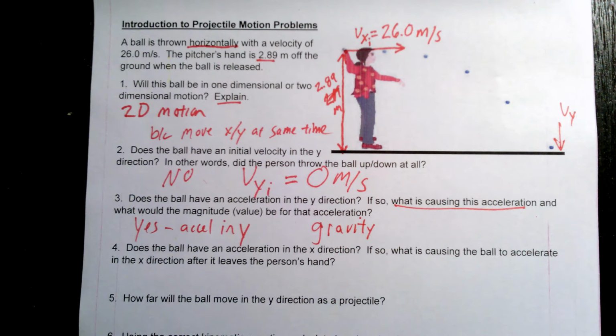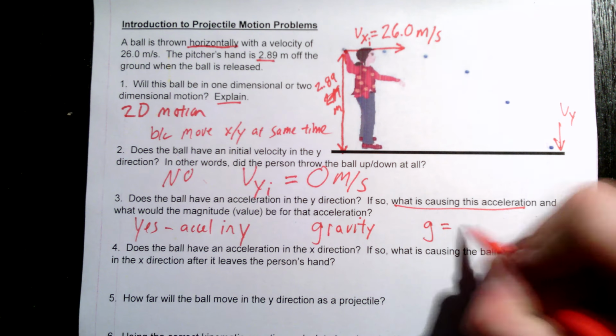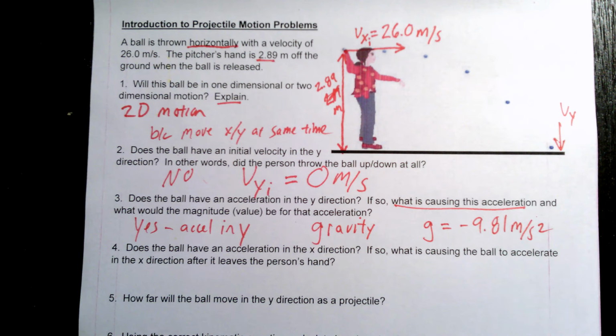That's gravity. And this is why we did free fall problems when we did. Because now this is an object that is in free fall, and we know that the acceleration due to gravity in a free fall problem is that. Okay. Now, does the ball have an acceleration in the x direction?